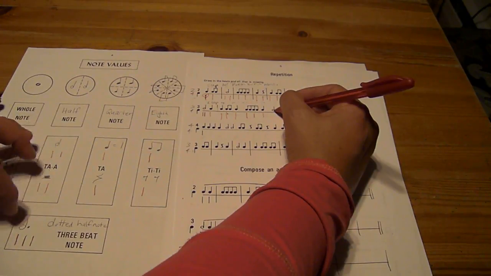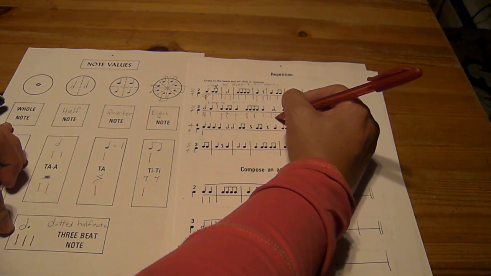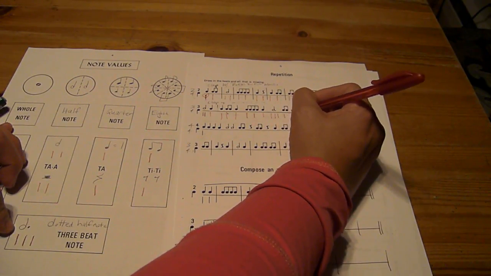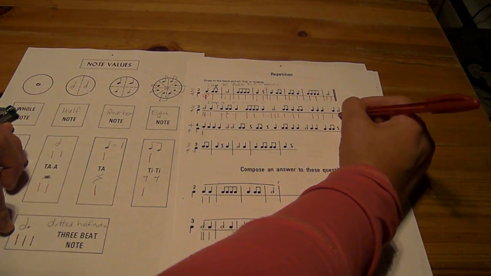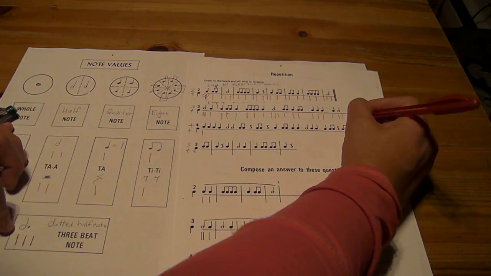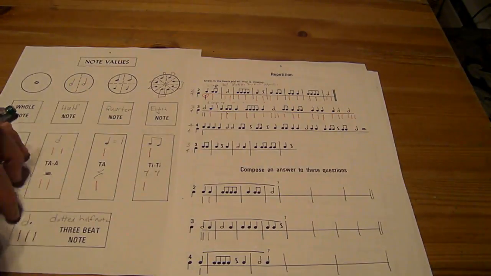Ta gets a beat. How many does the 3-beat note get? A dotted half? 1, 2, 3. Ti gets 1. Ta gets 1. Ti gets 1. Ta, ta, ta, ta, ta, ta.